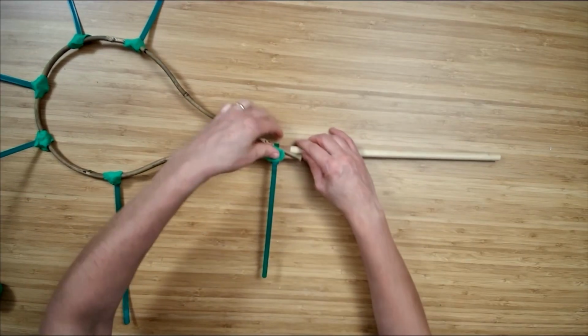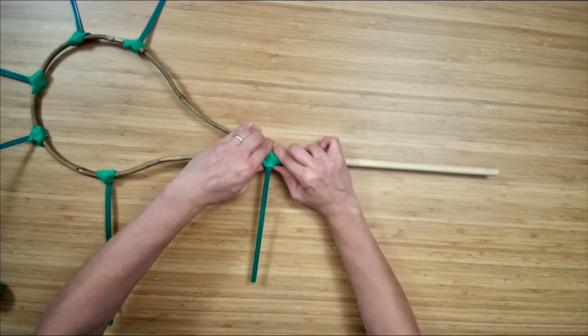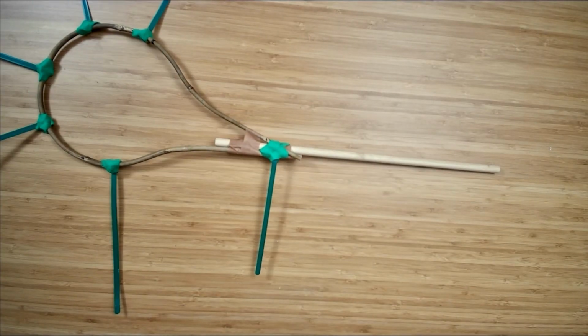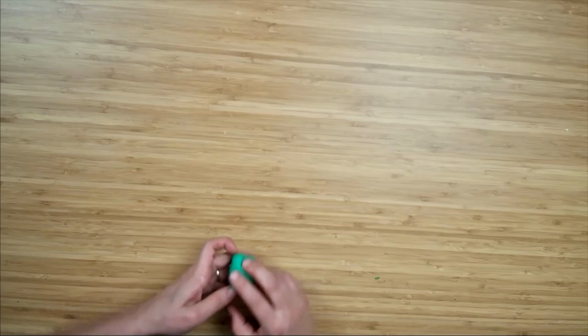And just like we did with the zip ties around the trellis, we're going to add a little bit of air dry clay to keep this zip tie in place. And finally, I'm going to show you a couple different ways you can use air dry clay to cover your entire stem to make it green, just like the stem of a real flower.